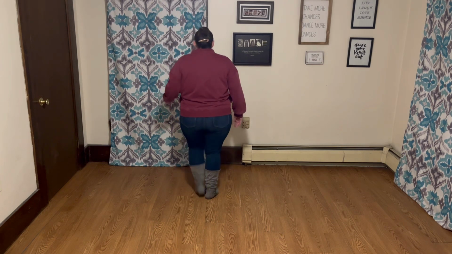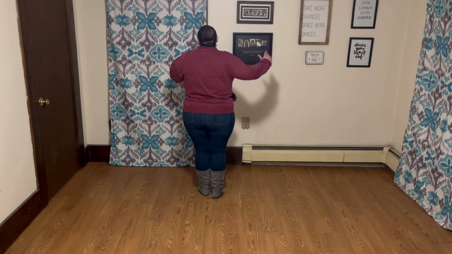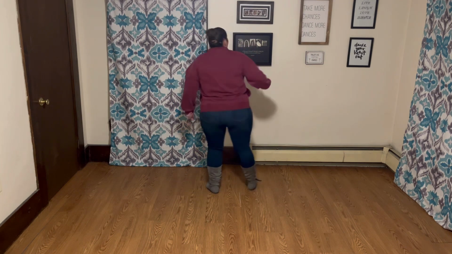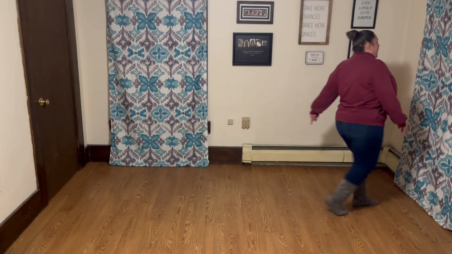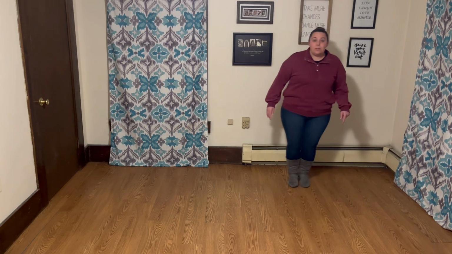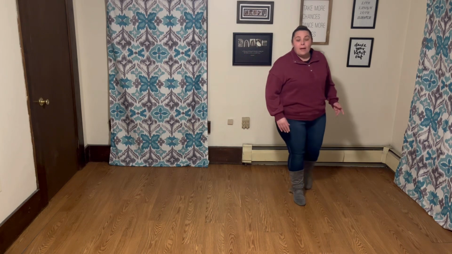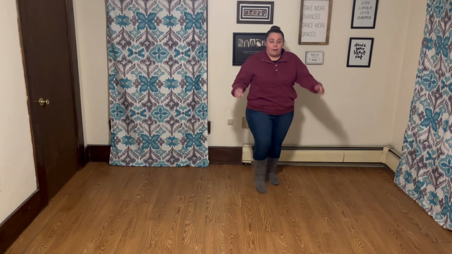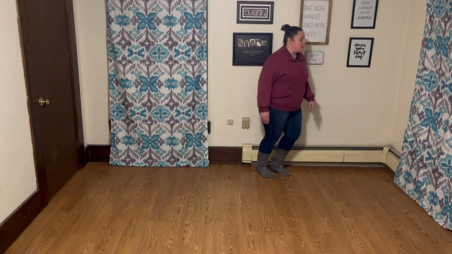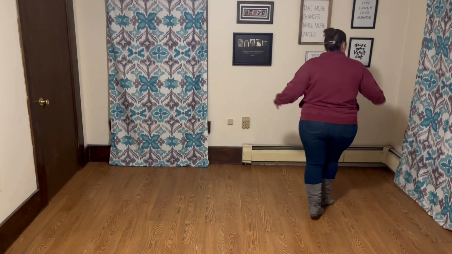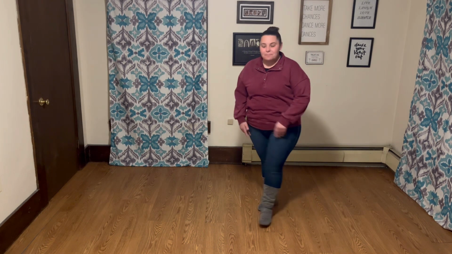1, and 2, and 3, and 4, and start over, rock, recover, quarter, sailor, step. Step, lock, step, step, lock, step, step, cross, quarter, back. Shuffle to the side, step, swivel, out, out. Cross, back, back, cross, back, back, rock, recover, quarter, pivot. Cross, side, sailor, step, cross, touch behind, half, bounce, quarter, bounce. And then you'll dance through until the end of the song.